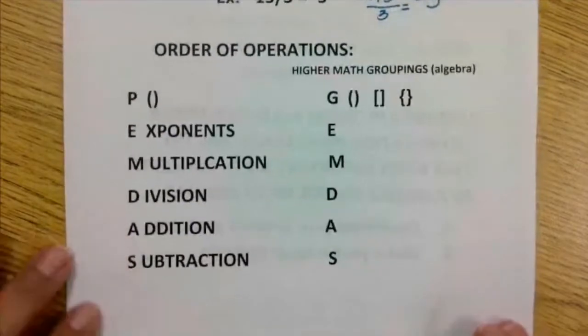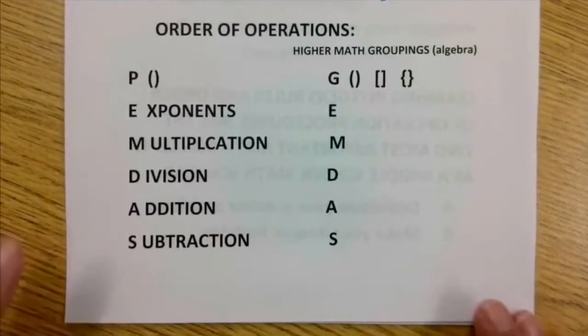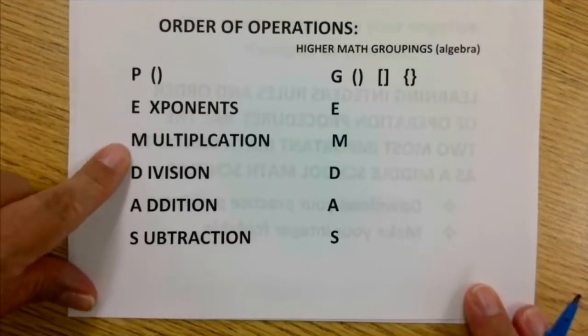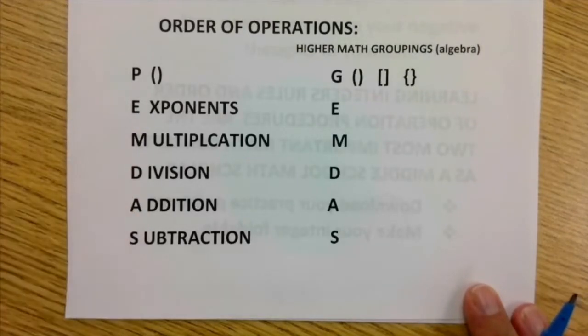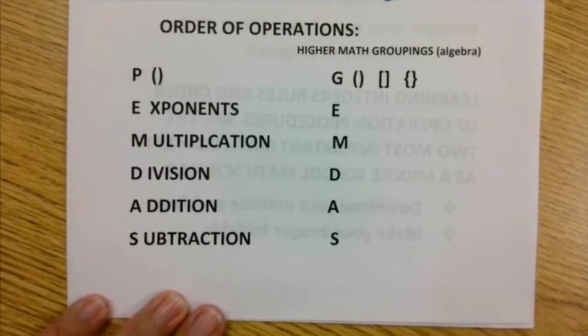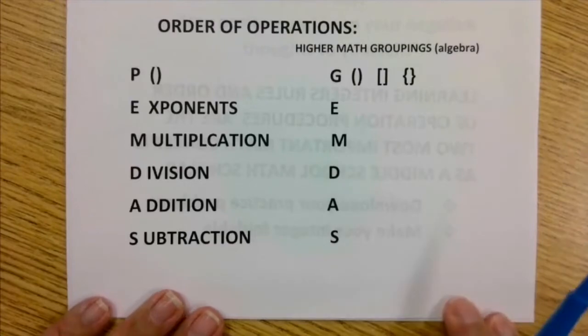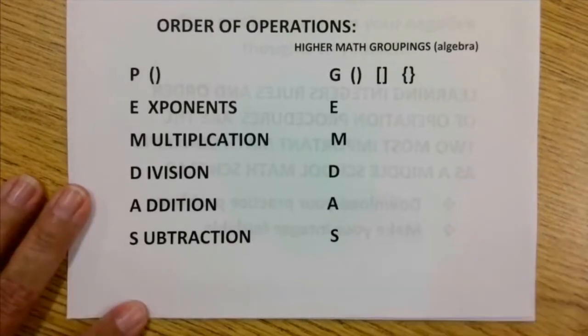Next, we are moving on to order of operations. Now, we all remember PEMDAS, which is parentheses, exponents, multiplication, division, addition, and subtraction. But as we move into middle school, we start to learn that there are more rules that need to be followed. And then there is a higher math grouping for algebra when it comes to PEMDAS, okay?